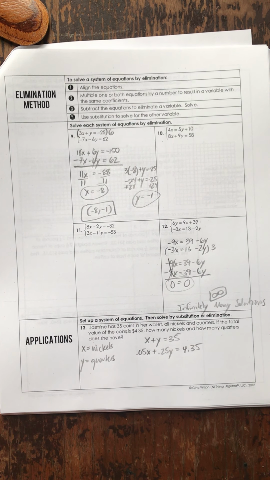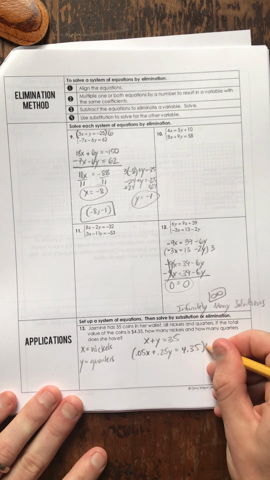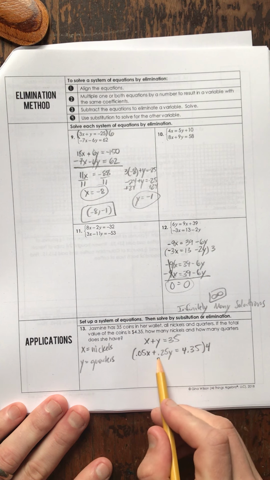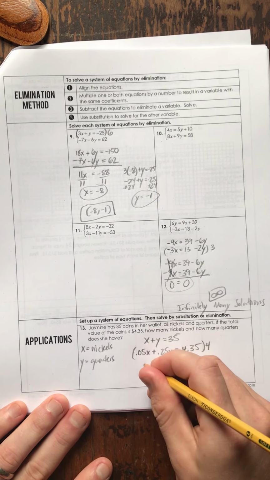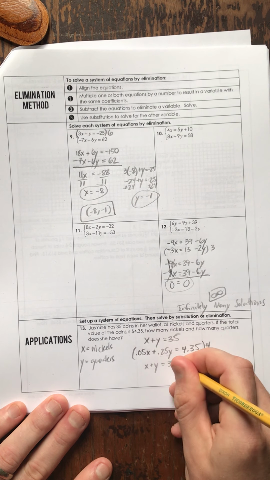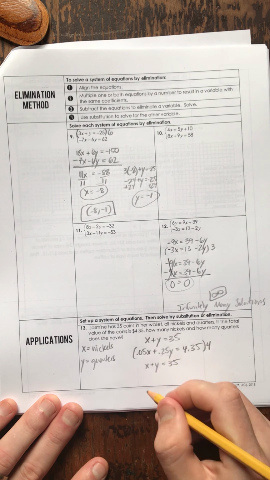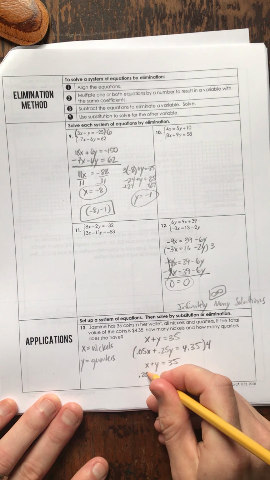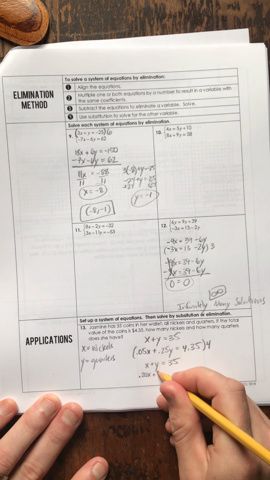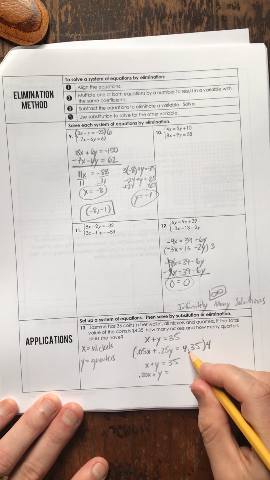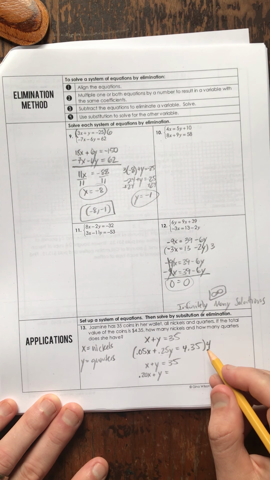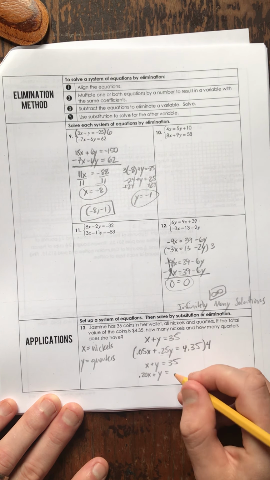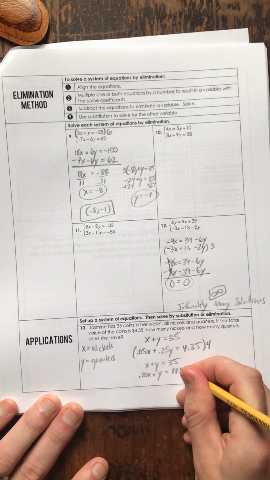Okay, I'm going to go ahead and do elimination. I'm going to multiply this bottom by 4 because that will make the 0.25y into 1y, and we'll be able to cancel those out. So my top equation is staying the same. My bottom equation now is going to be 0.20x plus 1y equals, this is going to end up being 16, what's that, $17.40, I hope.